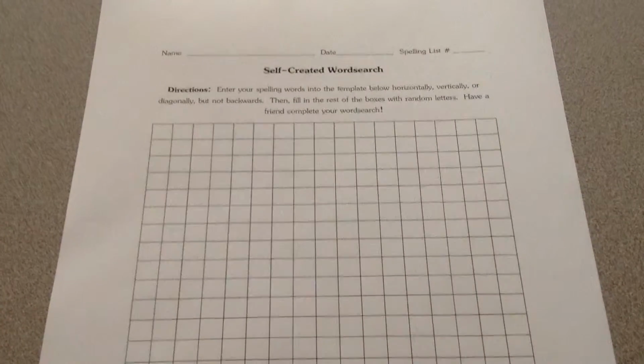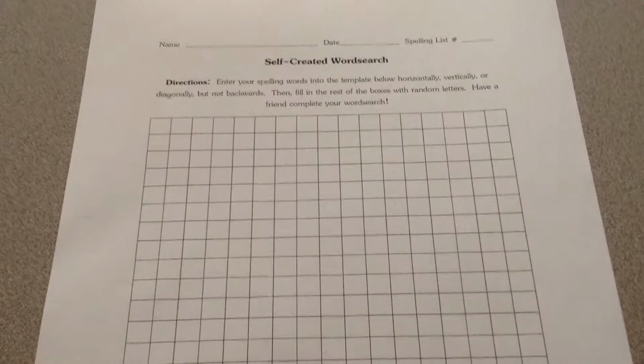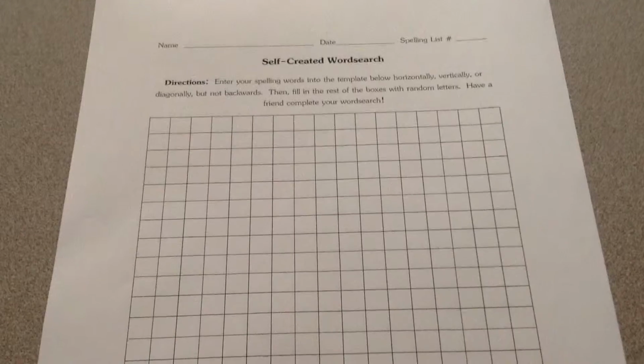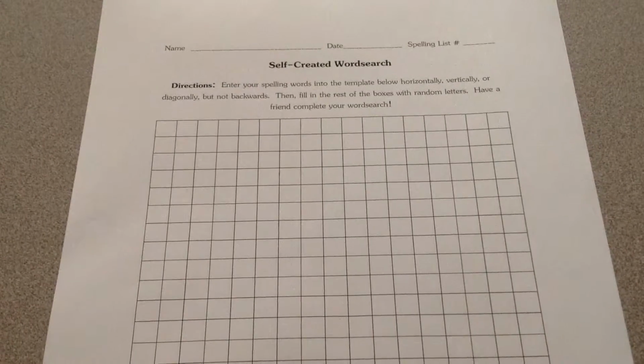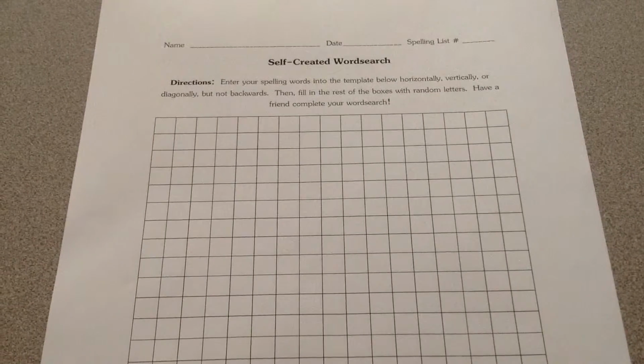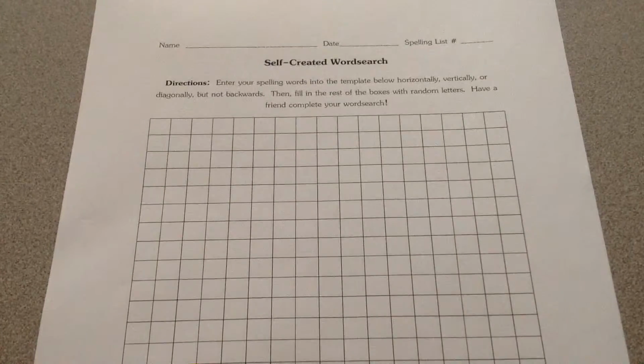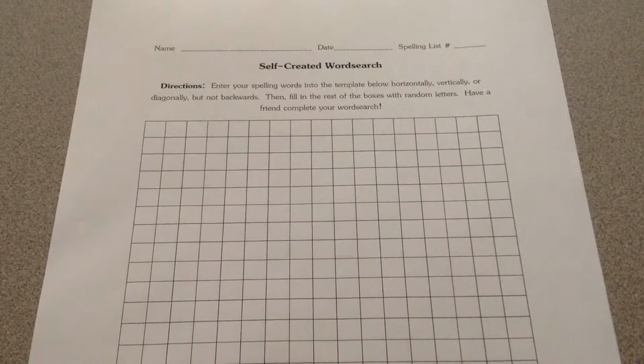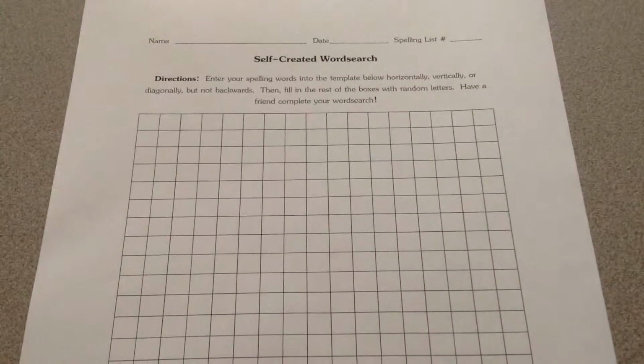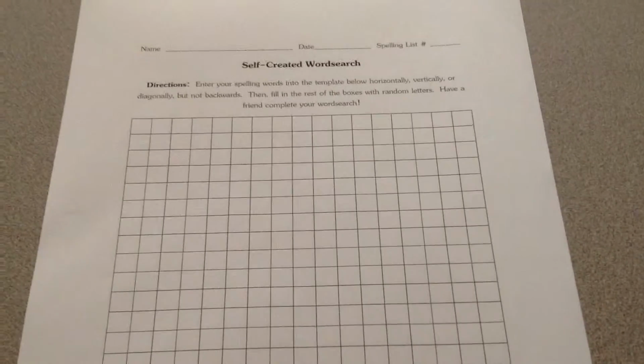All right, for vocab this week, you guys are going to be creating a word search. It says enter your spelling words into the template below horizontally, vertically, or diagonally, but not backwards. Then fill in the rest of the boxes with random letters, and then have a friend complete your word search. You don't have to worry about having a friend complete your word search, and you're not using spelling words, you're using vocabulary words.